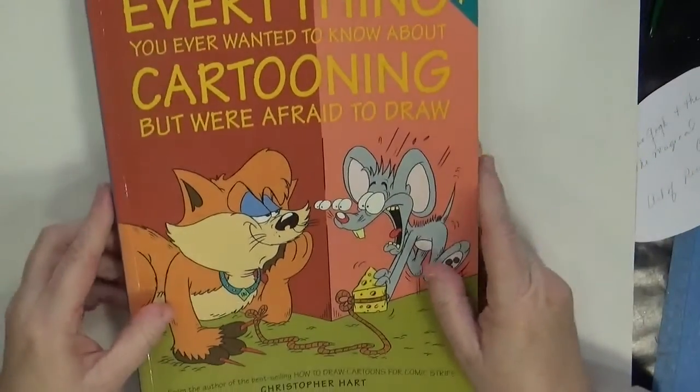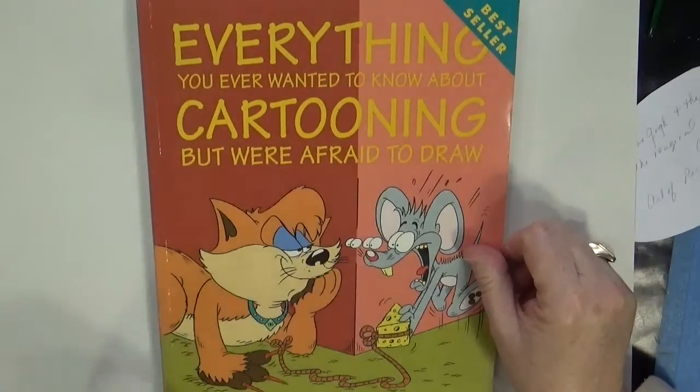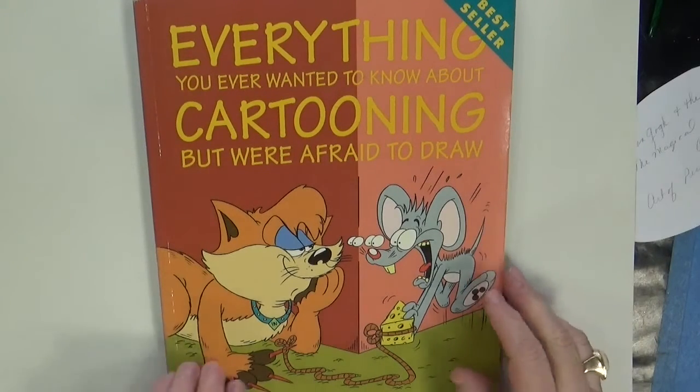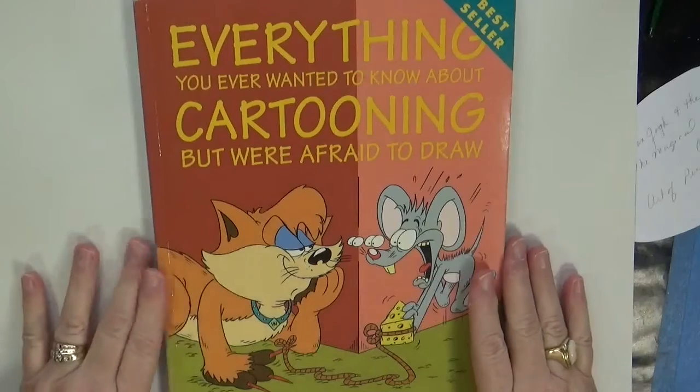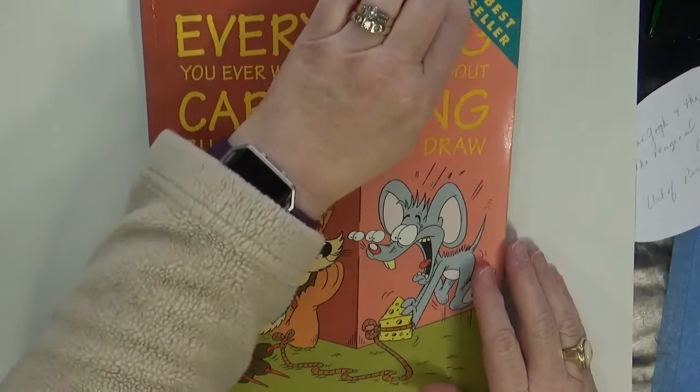I am going to today give you a quick rundown of how to draw a face. We're not going to spend a lot of time on this, but I will give you some tips, some pointers, and then you're going to be on your own to design your own face. This is a great reference. This is a Christopher Hart book. This is called Everything You Ever Wanted to Know About Cartooning But Were Afraid to Draw. This is an excellent book if you want to have some good reference material to add to your reference library.